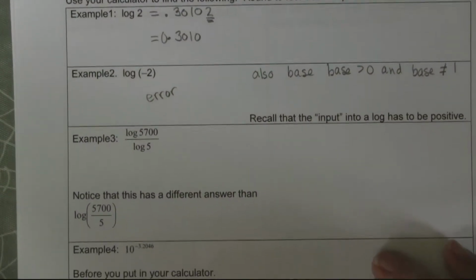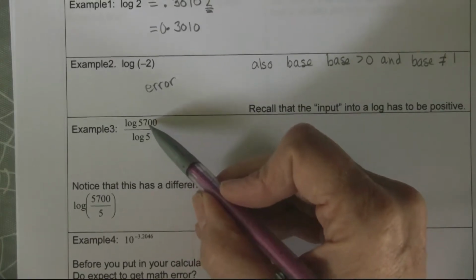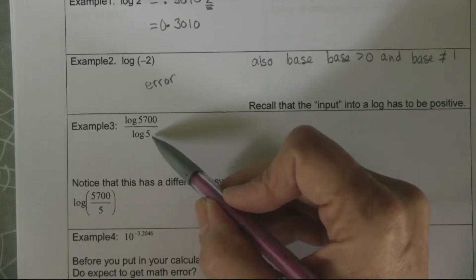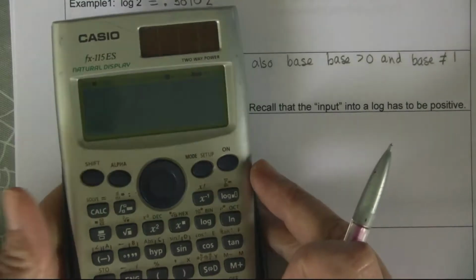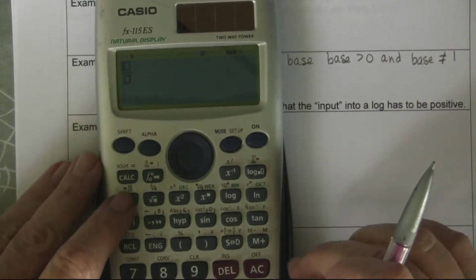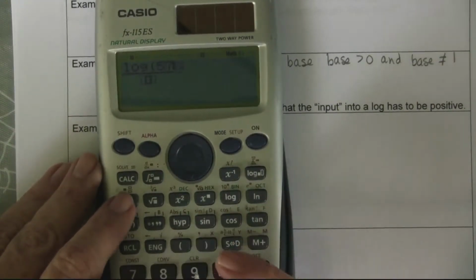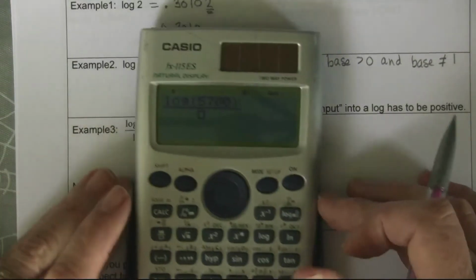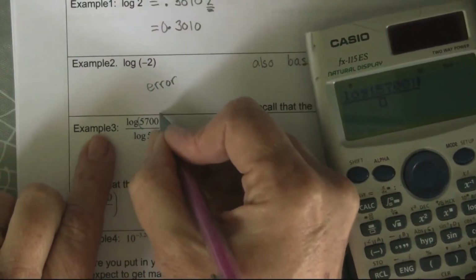Okay. Now this is asking me to find log base 10 of 5,700 divided by log base 10 of 5. And so when I go to put that in my calculator, I can use the fraction key and do log base 10 of 5,700. Now you have to close the parenthesis, and so I know that there aren't parentheses here, but they're implied parentheses right here.